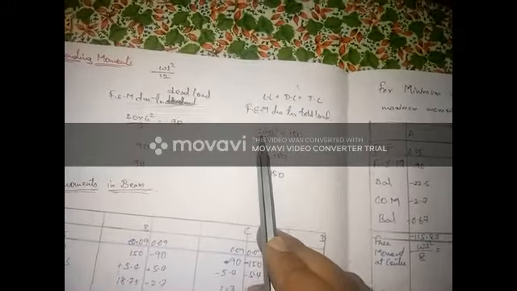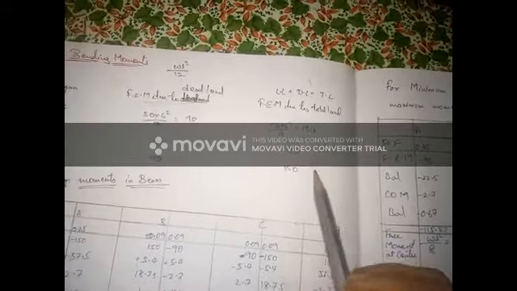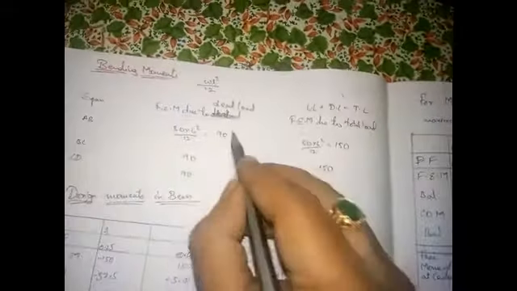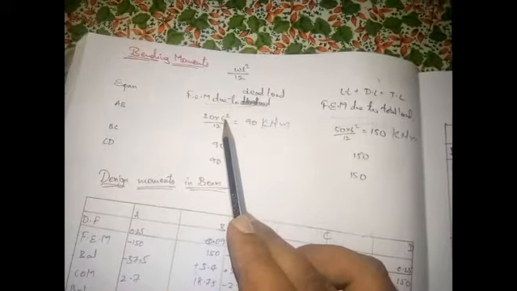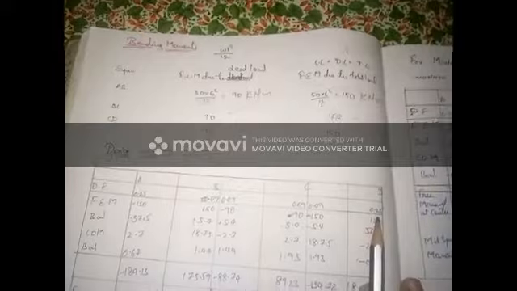So the total load acting on the frame is 50 into 6 square by 12, and the moment is 150 kilonewton meter. Similarly for BC, there is no change in the span, beam length and loading case also, so all the values will be similar. That is WL square by 12.